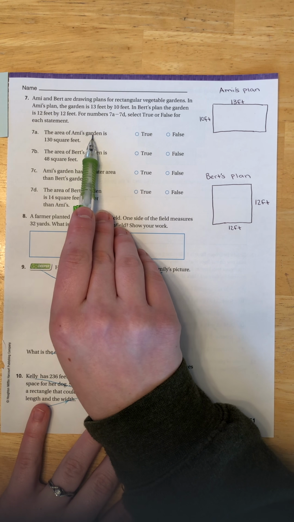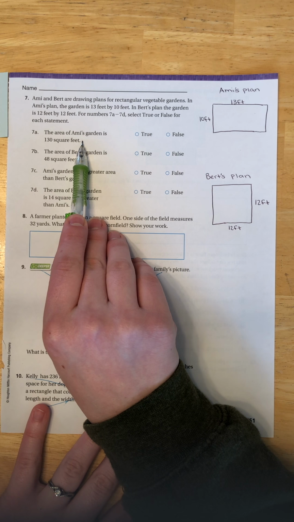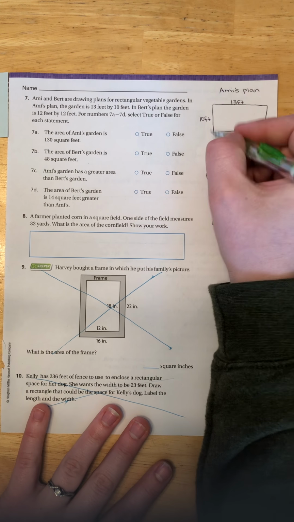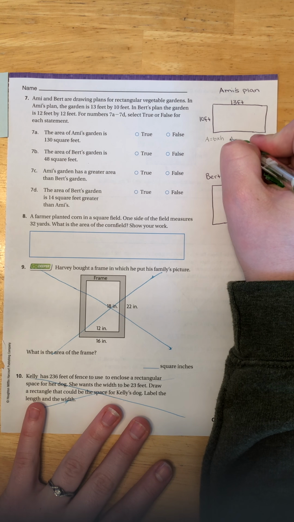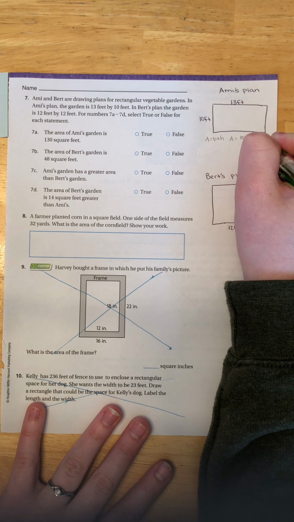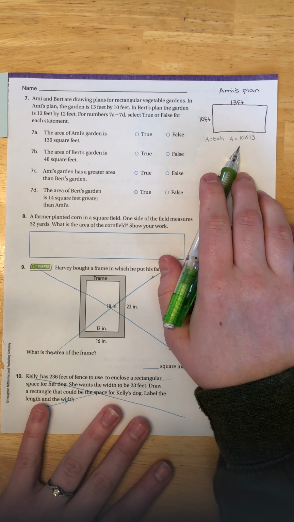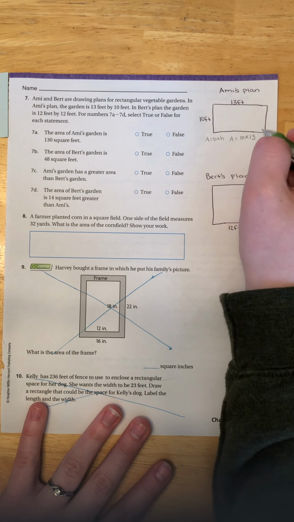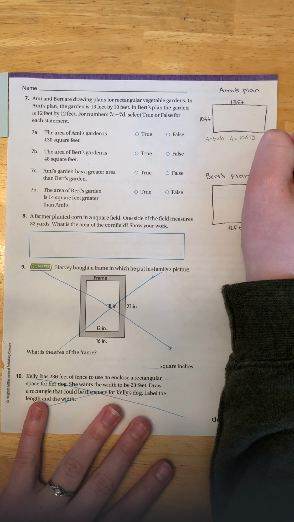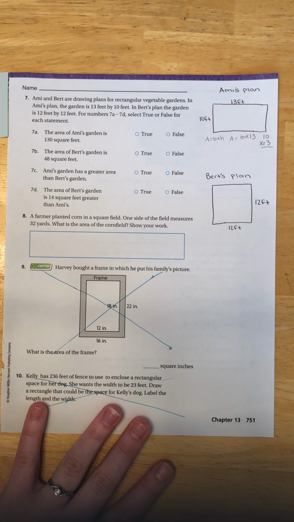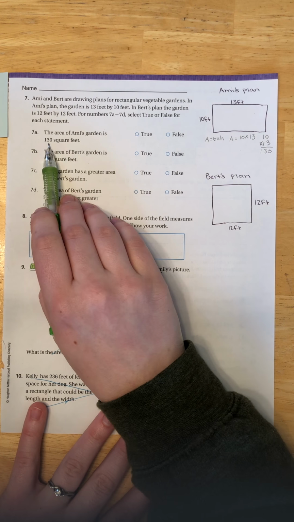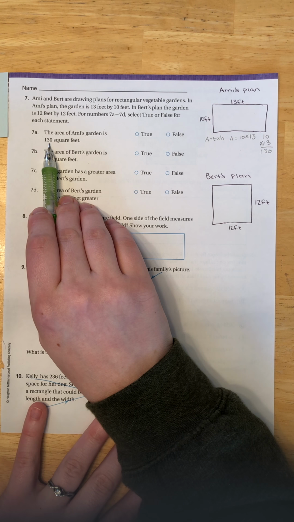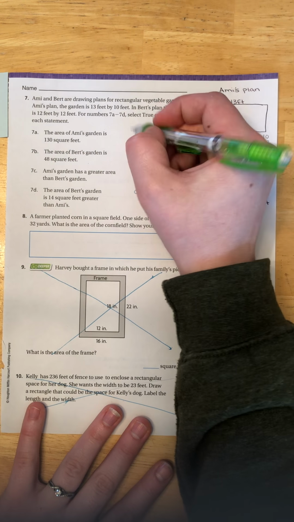The area of Amy's garden is 130 square feet. Remember, area is base times height. So we need to do 10 times 13. You can't look at your chart for that. Will you please pause the video and figure out what 10 times 13 is? Ten times 13 is 130. So is the area of Amy's garden 130 square feet? It is. That is true.